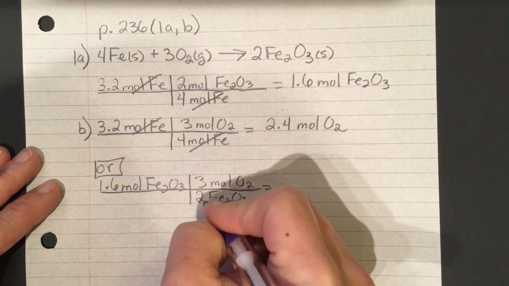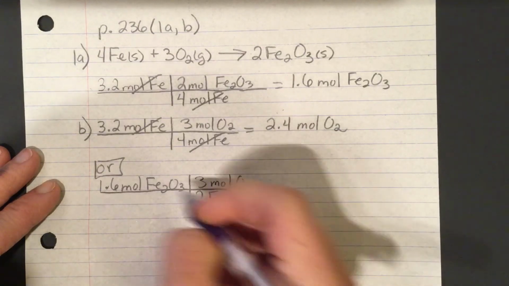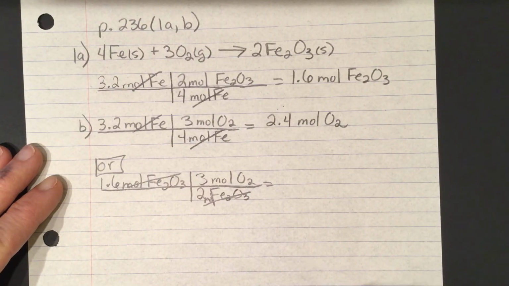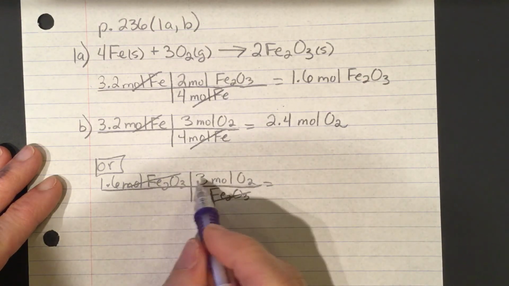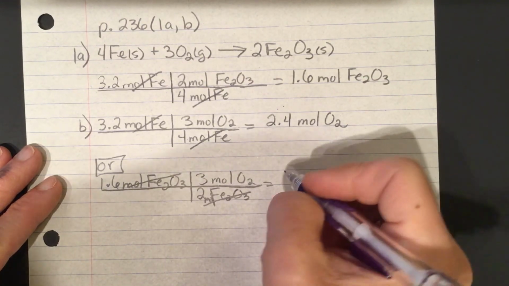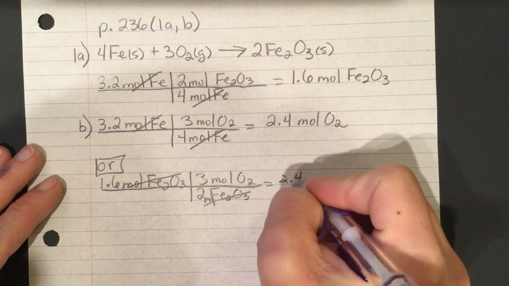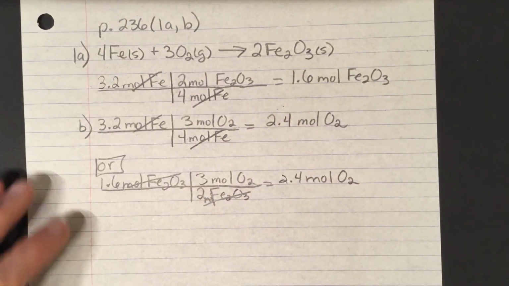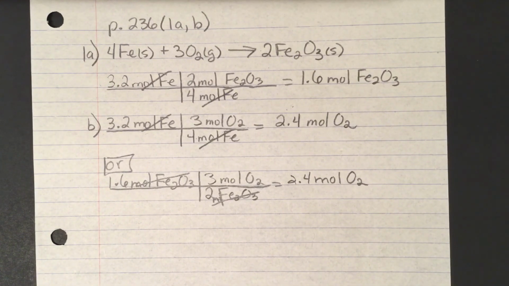Oh, don't forget to write moles, because what if it was grams? Okay, that's why our units are important. So I multiply across the top, divide by the bottom, and I get the same answer, 2.4 moles of oxygen. So you could do that problem either way.